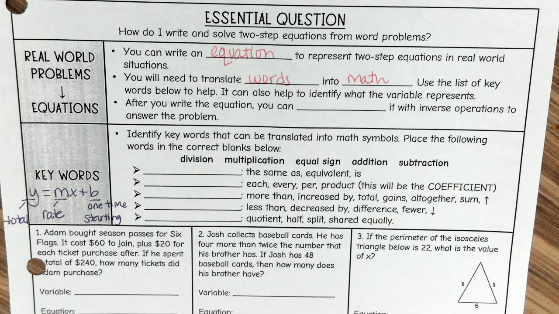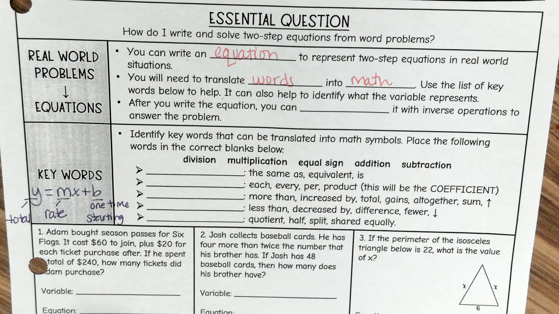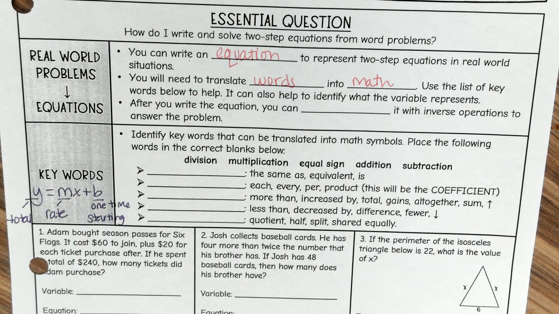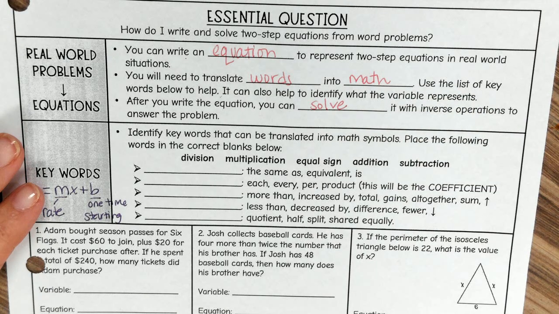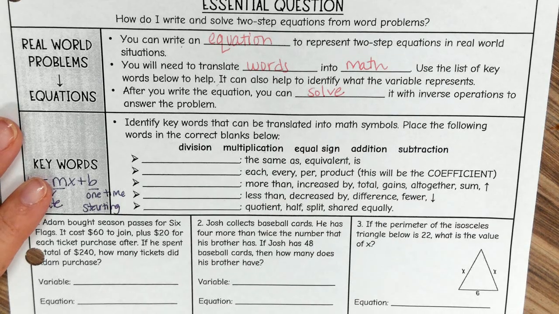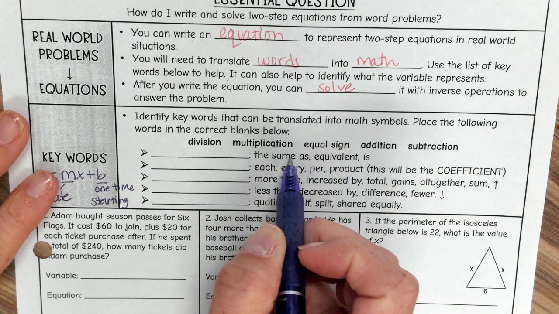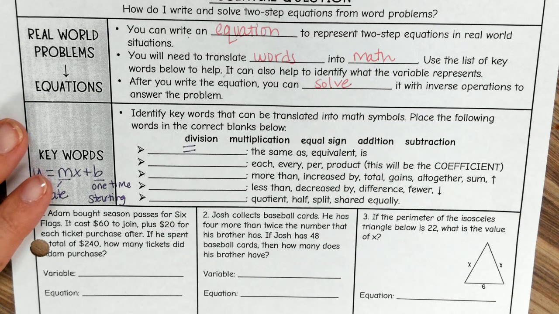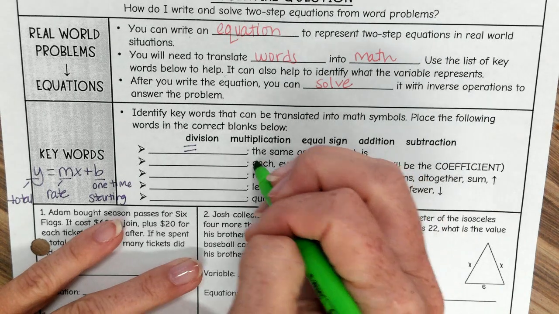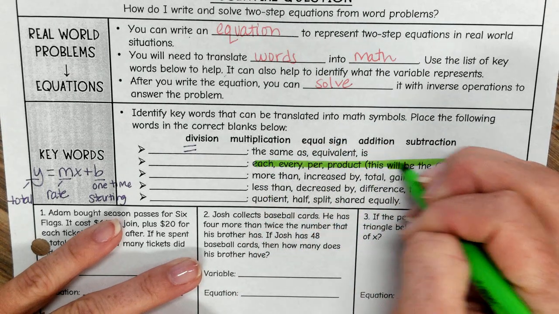You're going to use the list of keywords below to help. And remember that I also gave y'all a cheat sheet on Friday with keywords on your notes. Now, this is also really cool. These cheat words are going to help you know which number gets the variable. After you write the equation, you can solve it. So let's go through our key words down here. What do y'all think this first one is? Equal sign. The next one is the most important one. It's multiplication.